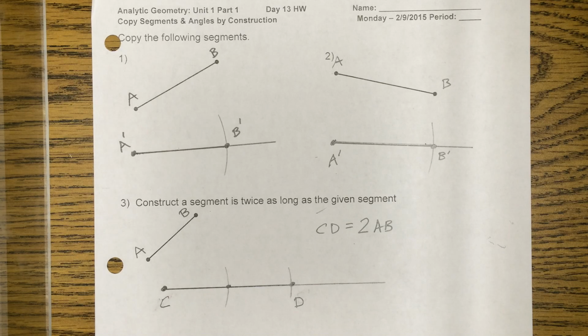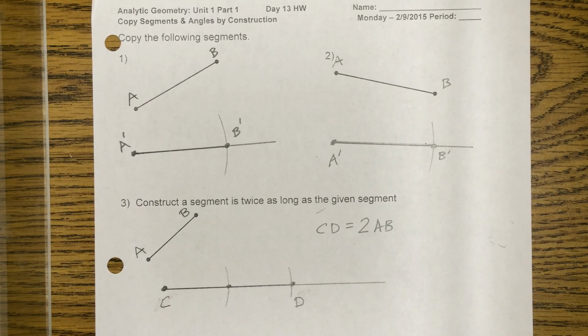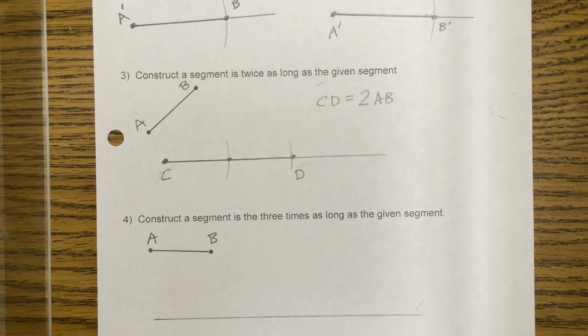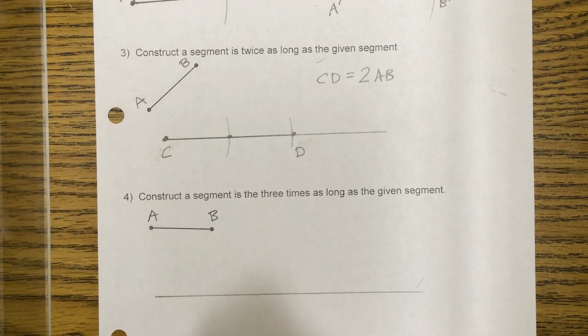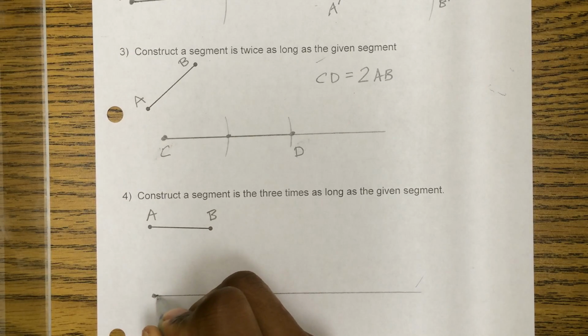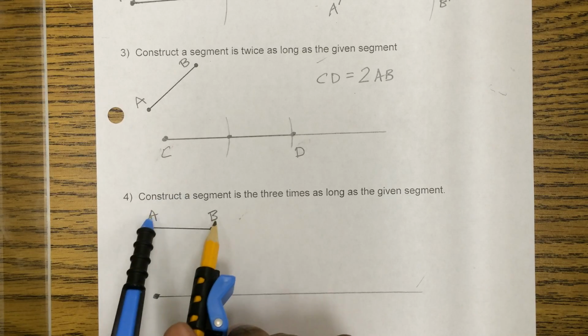All right, number 4. If I want to construct a segment that is 3 times as long, well, you can see where I'm headed with this. I'm just going to use the same process. So if this is my A and my B, wait, can you even see what I'm doing? Okay, so if this is my A and my B, then I'm going to pick this as my first endpoint. And once again, I will use my compass as a measuring device.